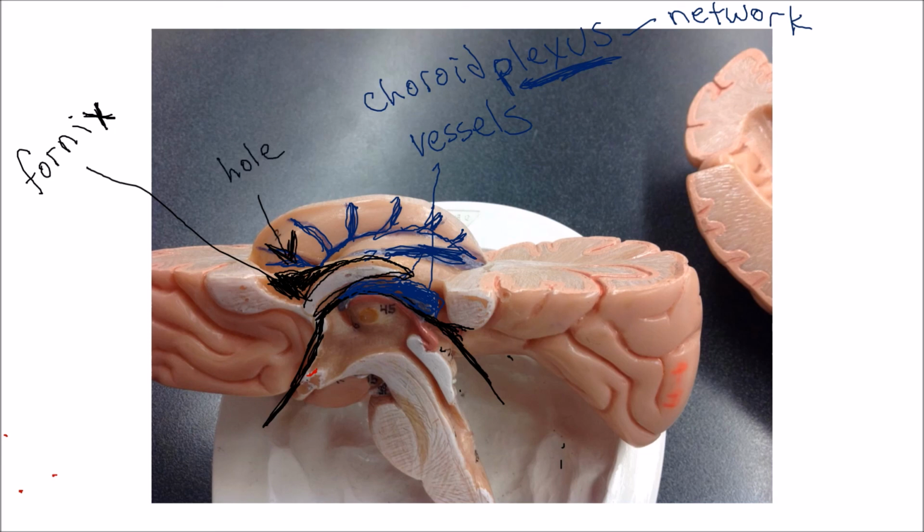And if you were looking on the other side of this brain, on the other side of this tissue, you'd see another hole. And the tissue is what separates these two holes, one on the left and one on the right. Those holes are called the lateral ventricles.